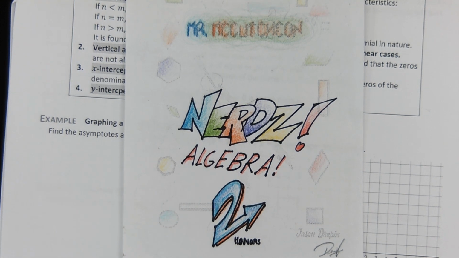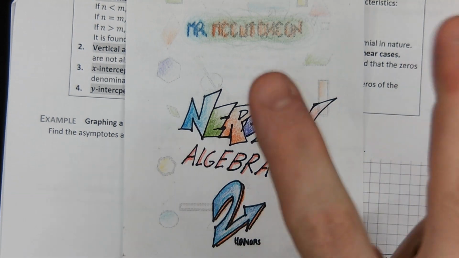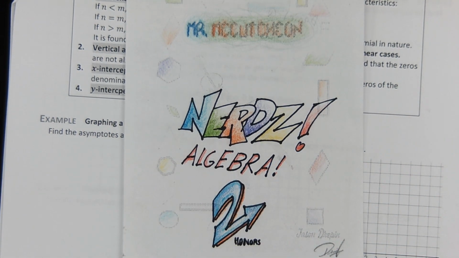Hey nerds, we are getting back to graphing rational functions today. And actually today will be the first time that we actually start graphing what would be considered rational functions, whereas yesterday we were doing a special classification of them called reciprocal functions.